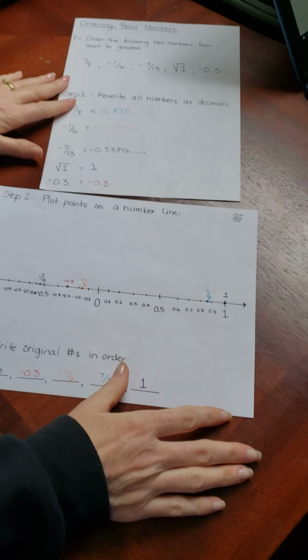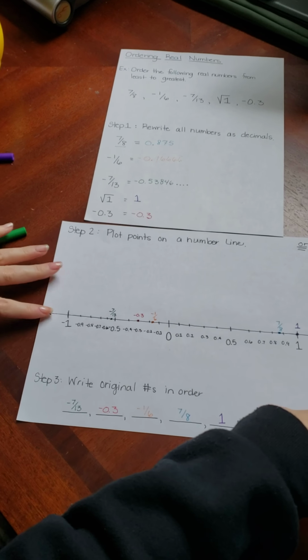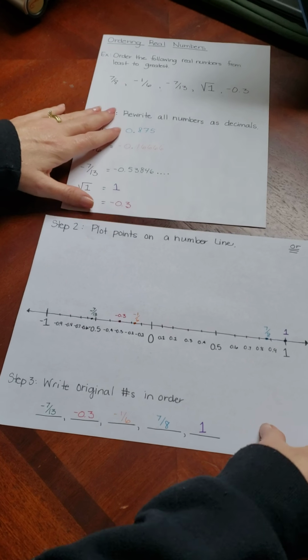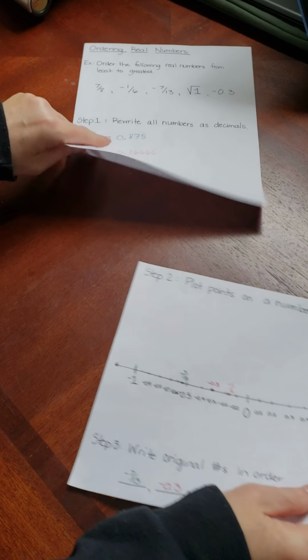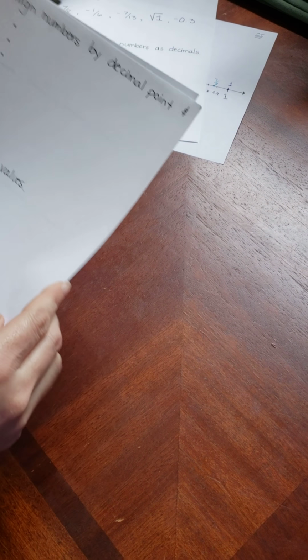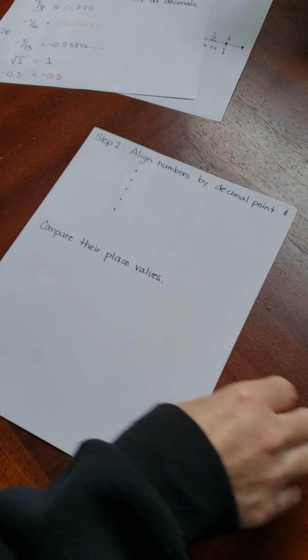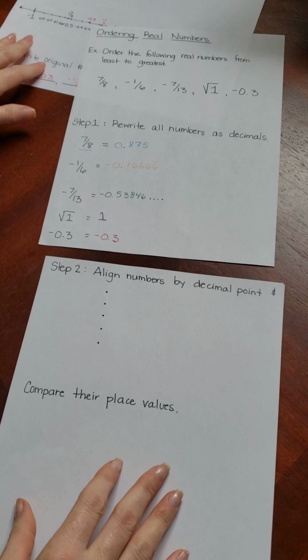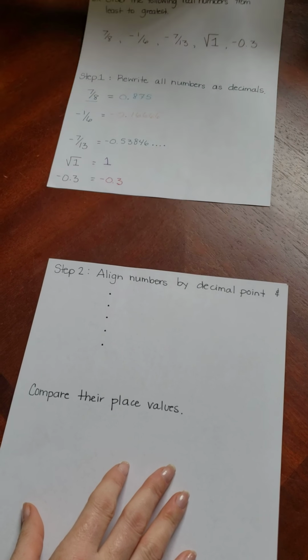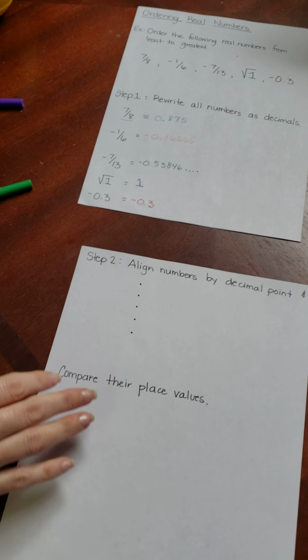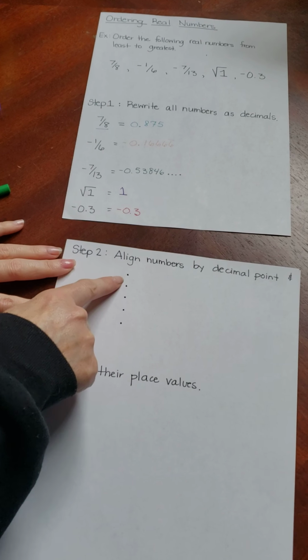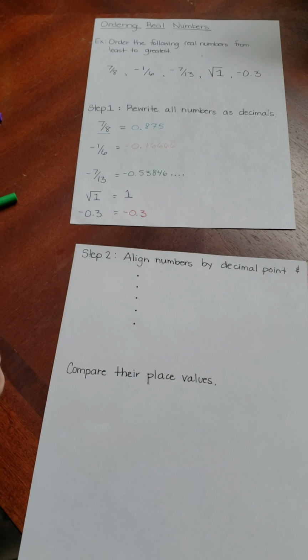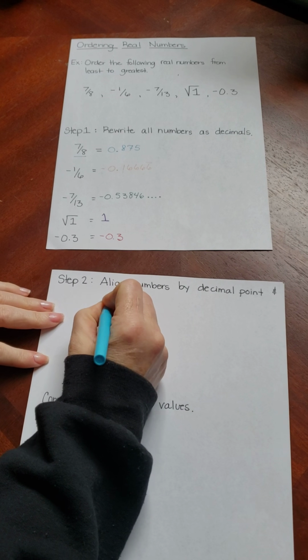All right, so let's say you're not familiar with putting numbers on a number line, or you're not comfortable and that causes you problems. There is another way that you can do that. You still use those same step 1 numbers where we had already converted them to decimals. This time we're going to take those numbers and align them by their decimal point.